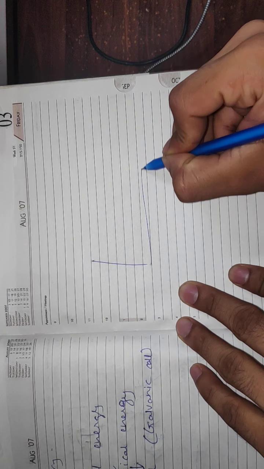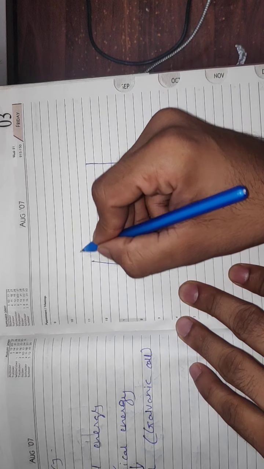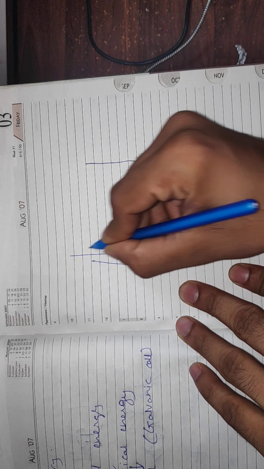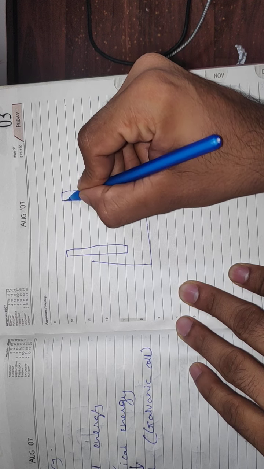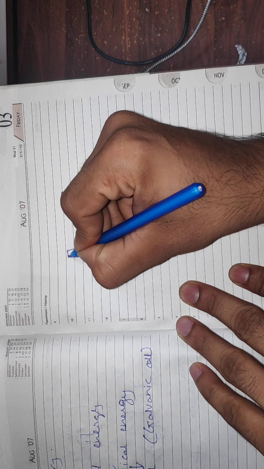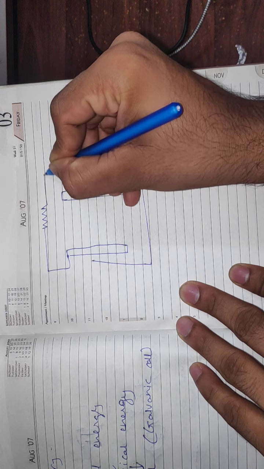We'll take a box. Now we'll insert two plates inside it. We'll connect the circuit or a resistance.